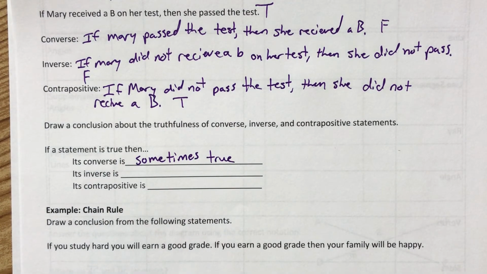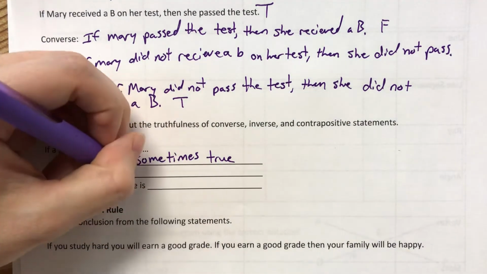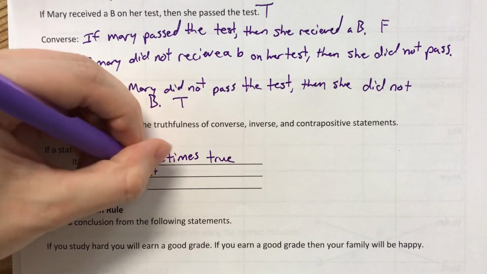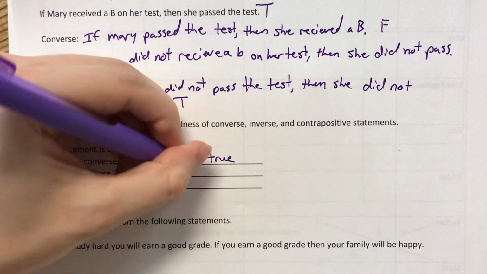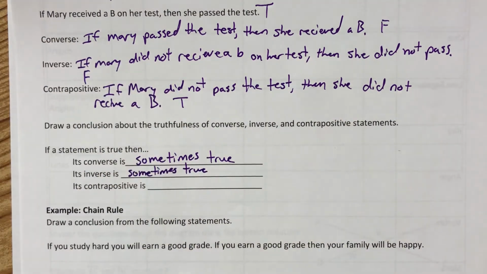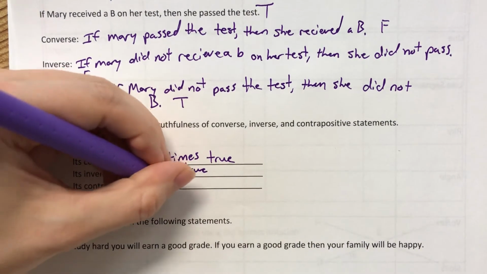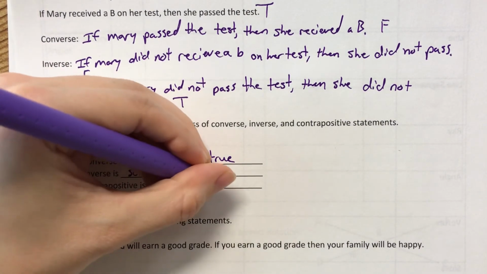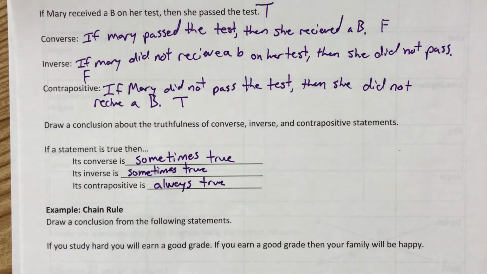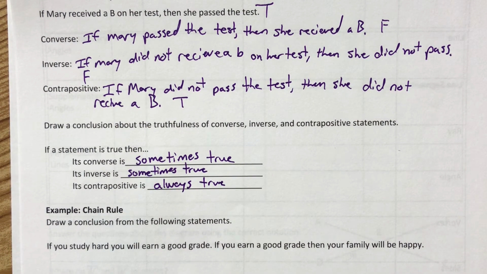If a statement is true, its inverse is sometimes true, right? But if a statement is true, then its contrapositive is always true. And I know we didn't do enough examples to say, oh, it's always true all the time, but I'm just going to tell you that. That one is for sure. If a statement is true, then its contrapositive is always true.